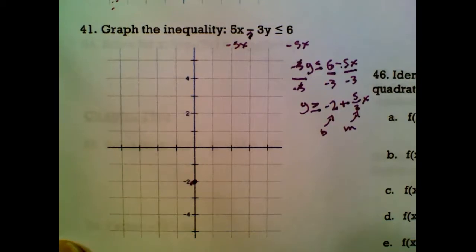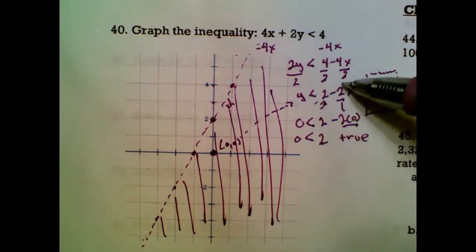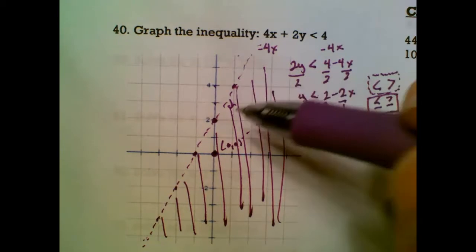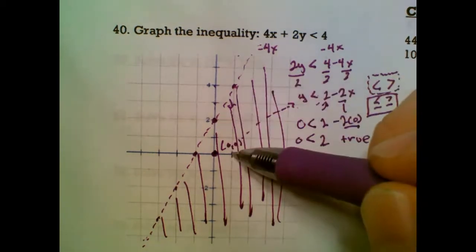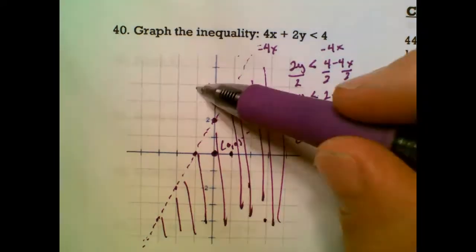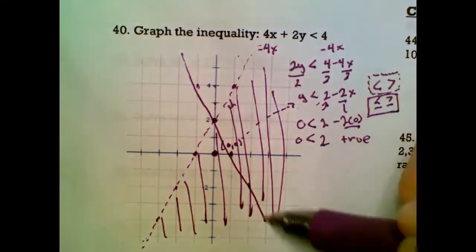Oh my gosh. Did you see my mistake that I made? Go come back to this one. Check this out. What was my slope? Negative 2. So why did I go up 2 and over 1? I should have gone down 2 over 1. Oh gosh, I am sorry. So this goes down like that. Even teachers make mistakes.